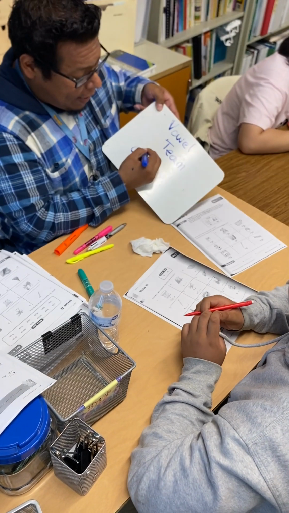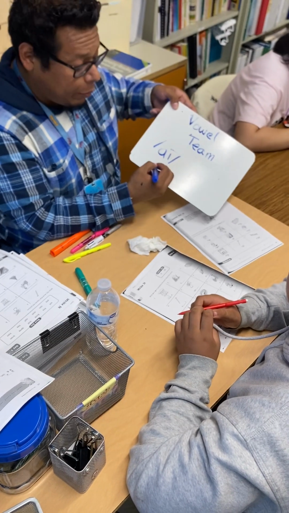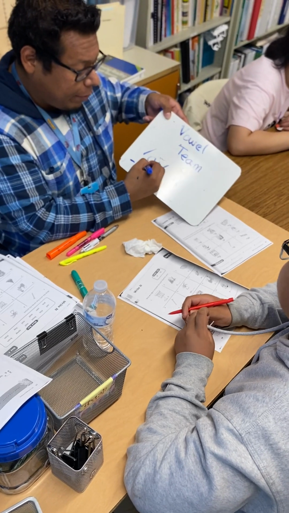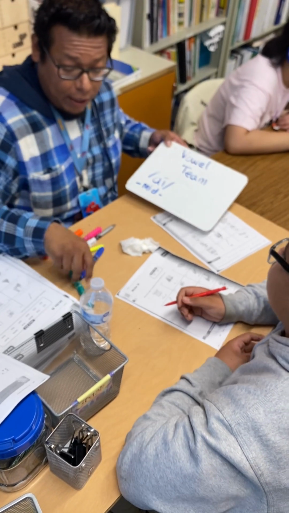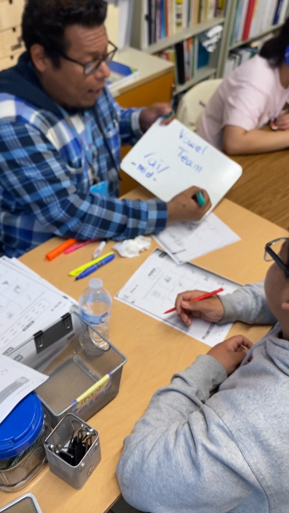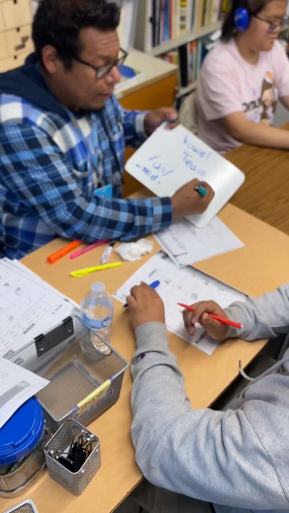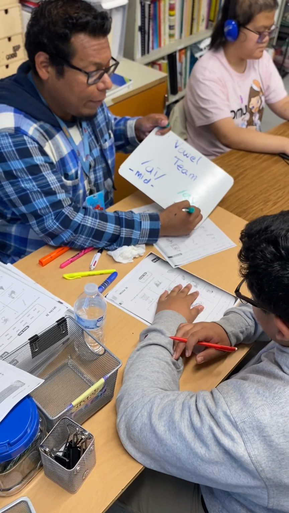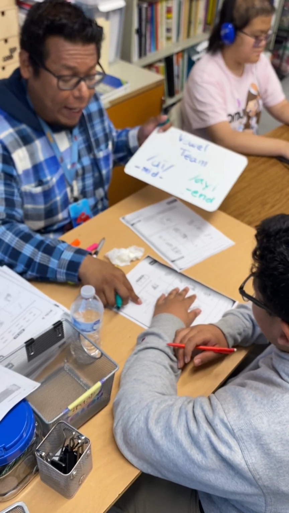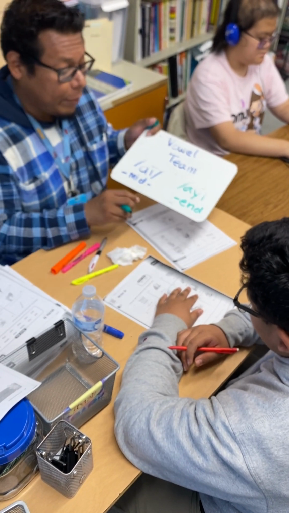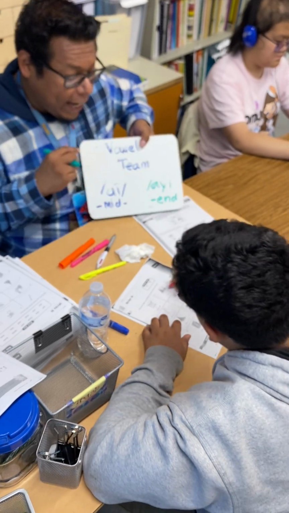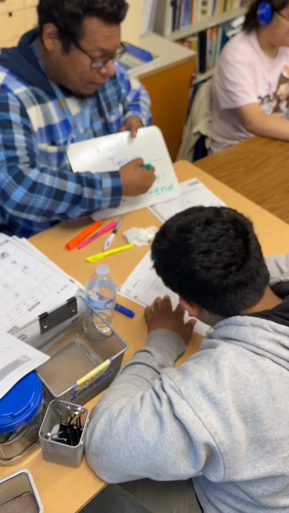We have AI, which is usually going to be in the middle of a word. And when you use AY, it's usually going to be at the end of a word. So for example, we have rain. And what do you think the next one's going to be? Hey. Hey, right? And it's usually going to be the one on this I side.